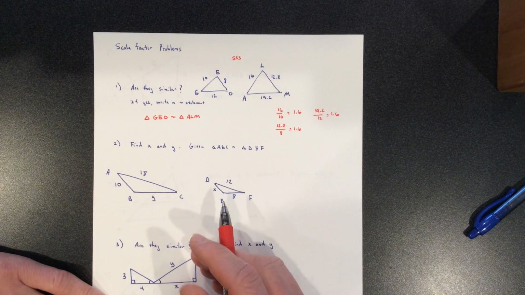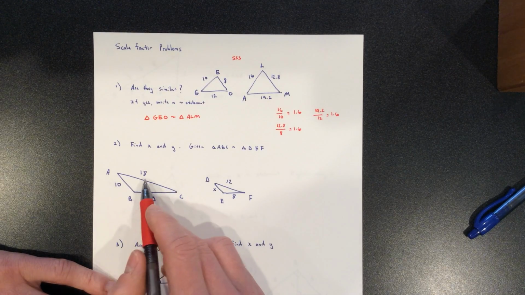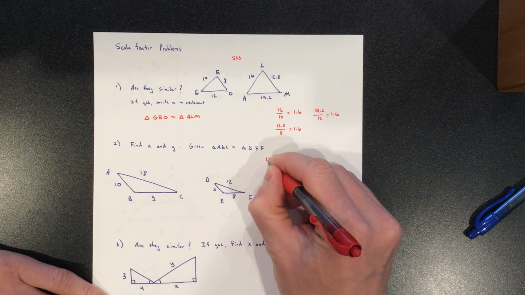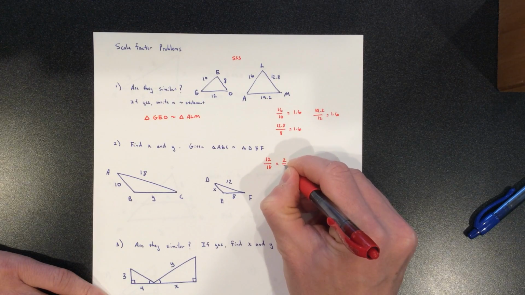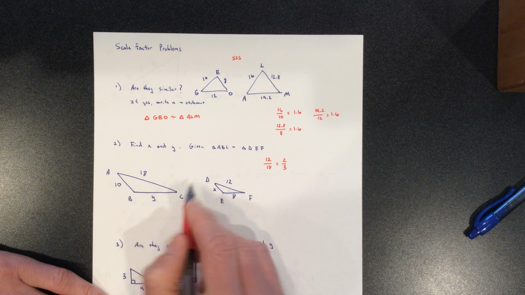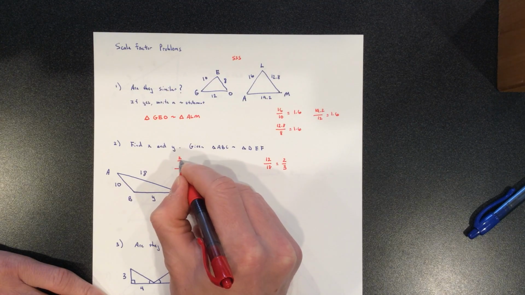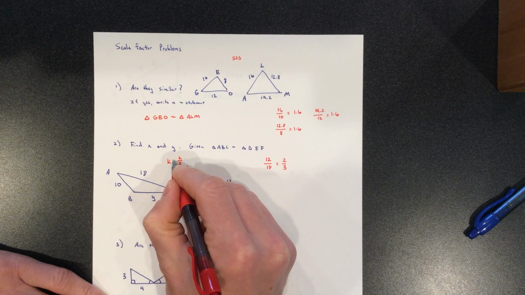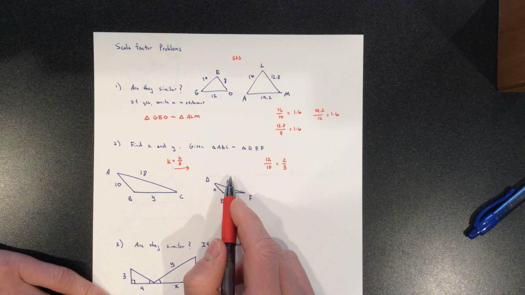There are two ways to do this. You can just find the scale factor. So 18 to 12, well, what happens? We could just do 12 divided by 18 and show that the scale factor is 2/3, meaning to go from this triangle to this triangle, all the side lengths are going to be 2/3 as big. So K is equal to 2/3. If we start here and go this way, 18 times 2/3 gives you 12.